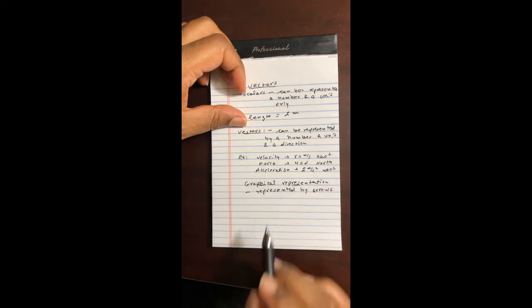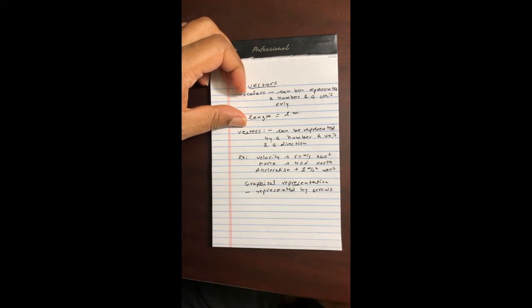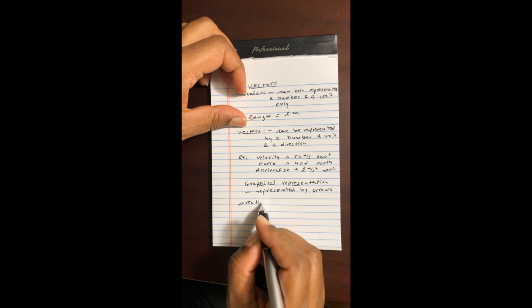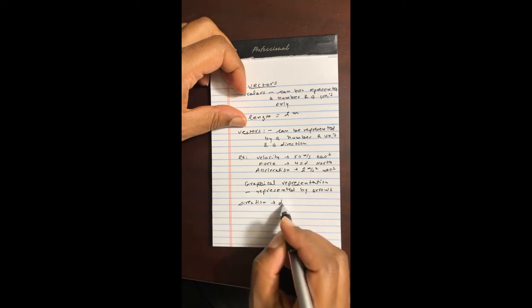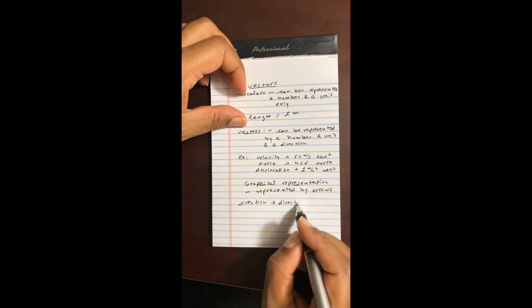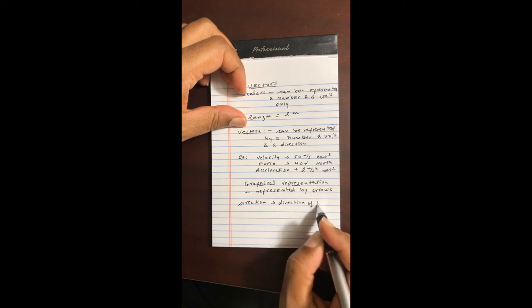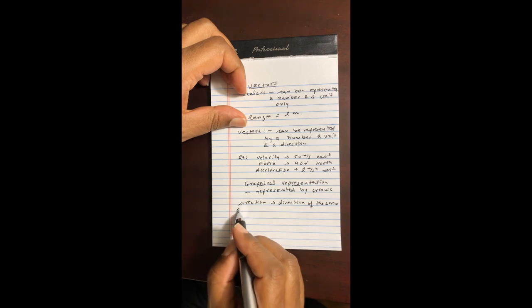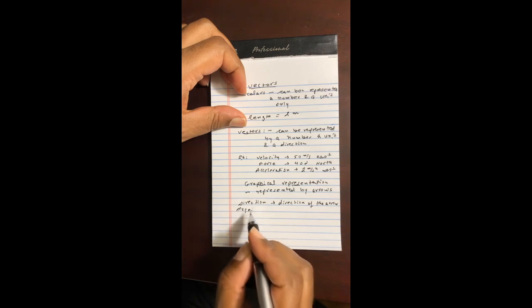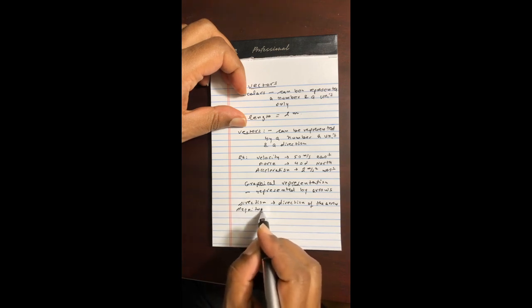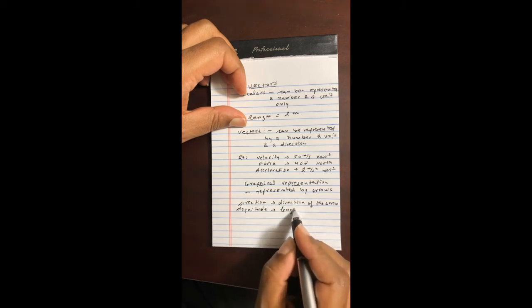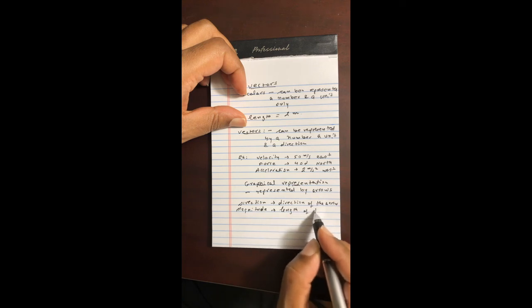So if this arrow is to represent a vector, it has to represent both the magnitude and the direction. Obviously, the direction of the vector is represented by the direction of the arrow. And the magnitude, or the numerical value of the vector, is represented by the length of the arrow.